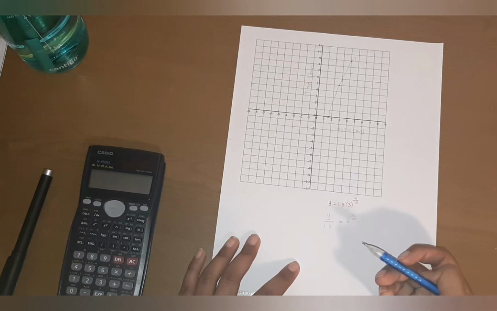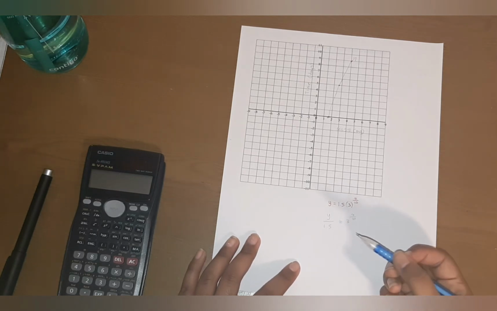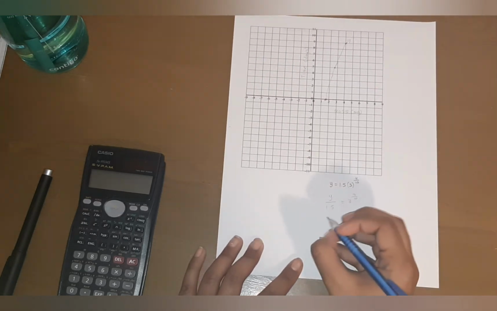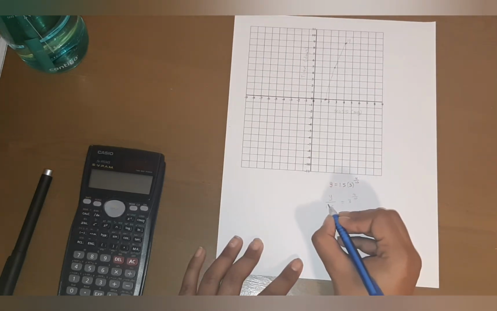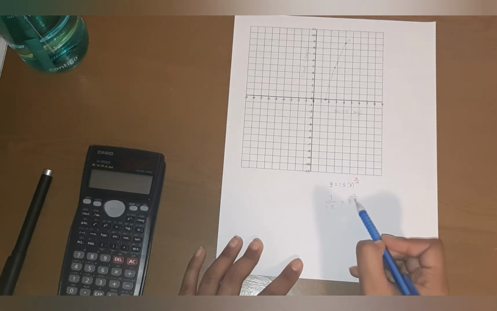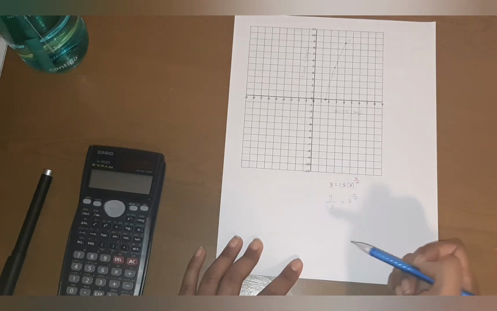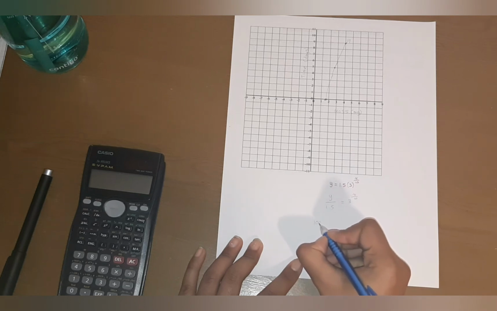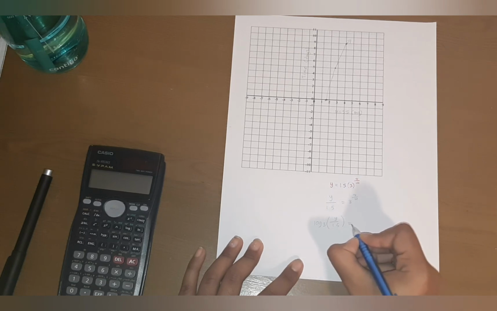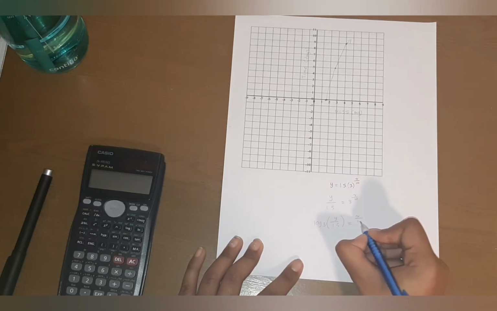And something new that we kind of learned, but still in the process of learning, is using logs. So if we take the log base 3 of both sides, that sets this side of the equation equal to the exponent. So log base 3 of y over 1.5 equals x over 10.